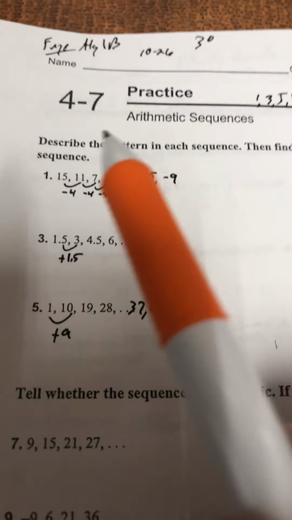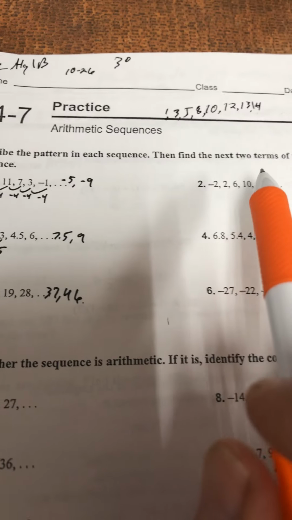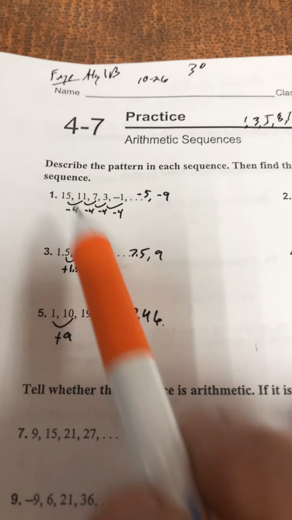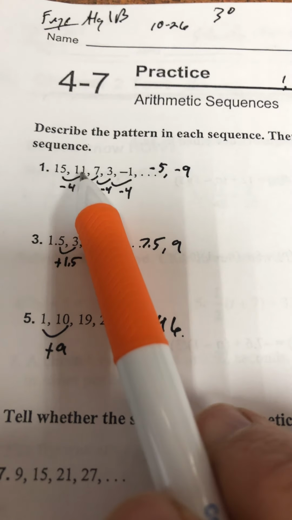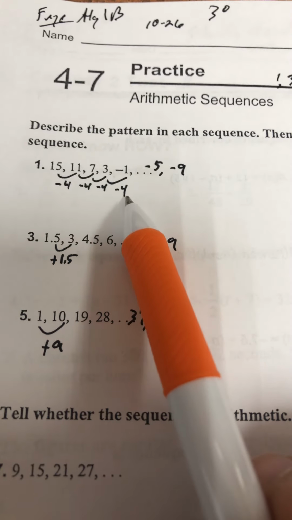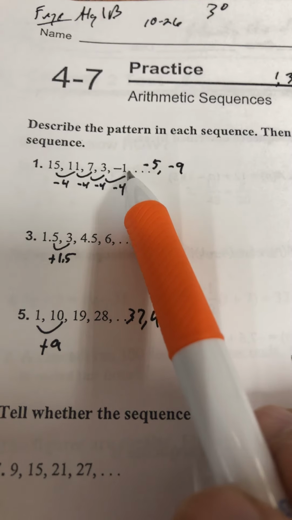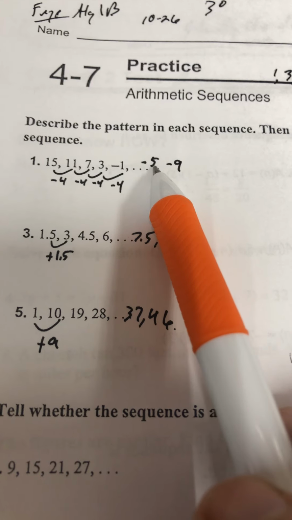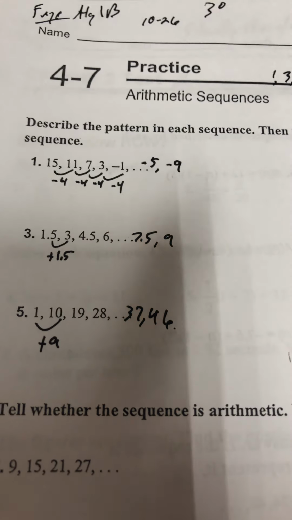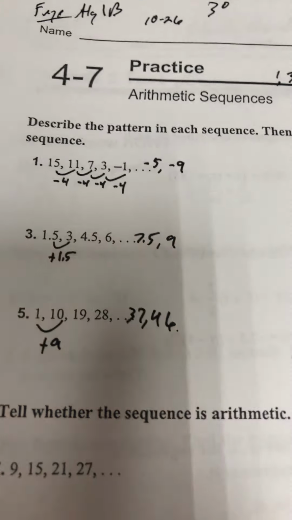Describe the pattern in each sequence and then find the next two terms of the sequence. Here, notice that I'm going down each time by 4, so I'm subtracting 4 each time. So if I start at -1, if I subtract 4, I go to -5. The next term would be -9. So those are the next two terms.